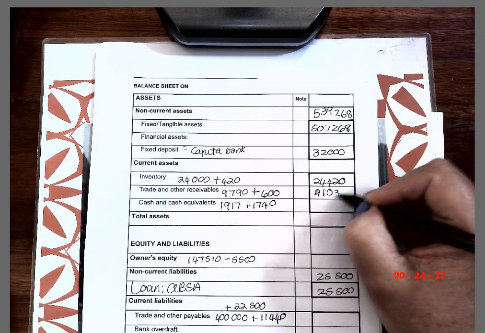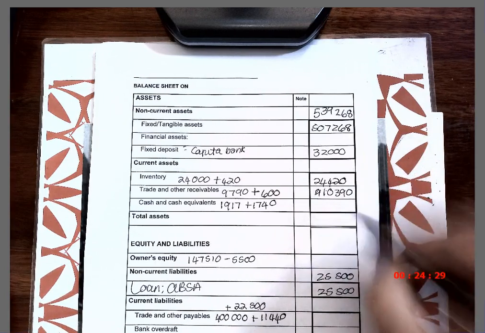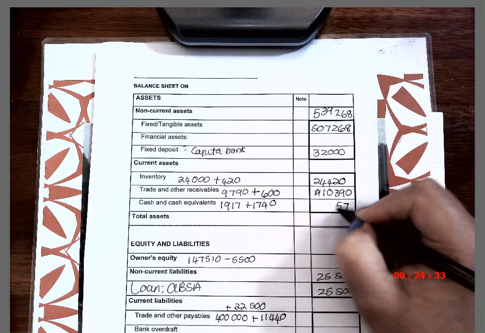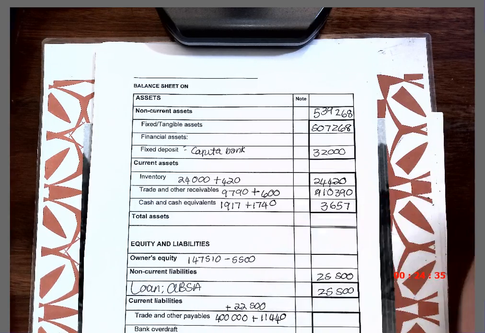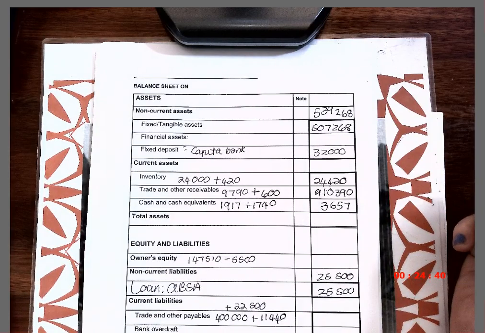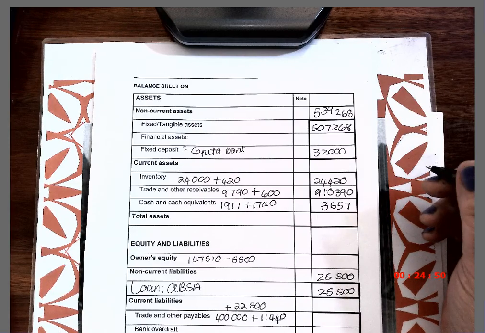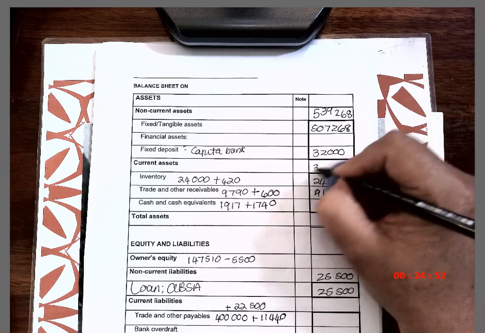Thank you. My cash. My block and top. What's my block and top? It's 3, 8, 4, 6, 7.